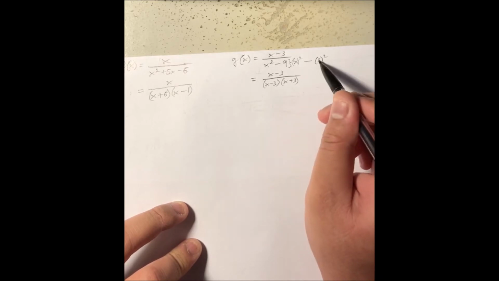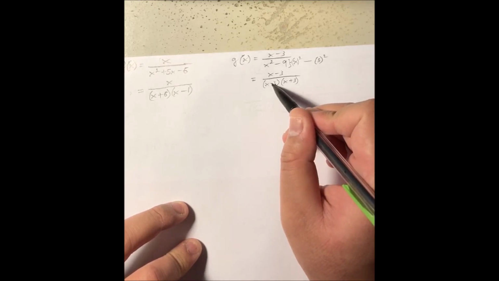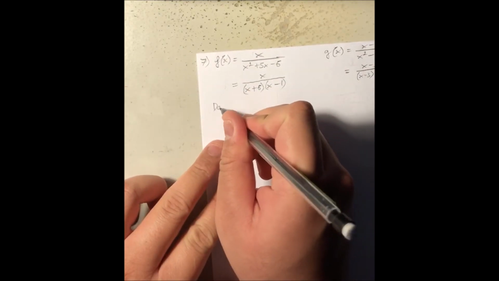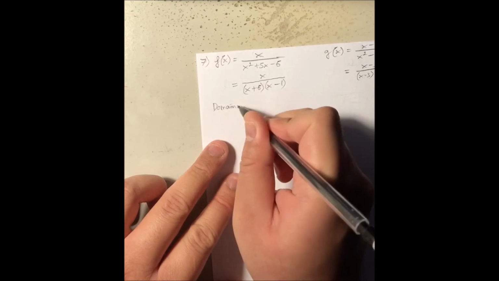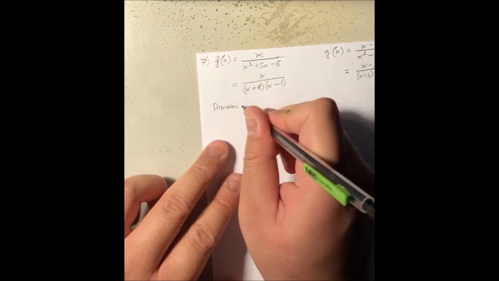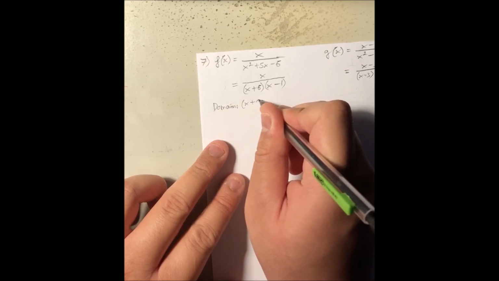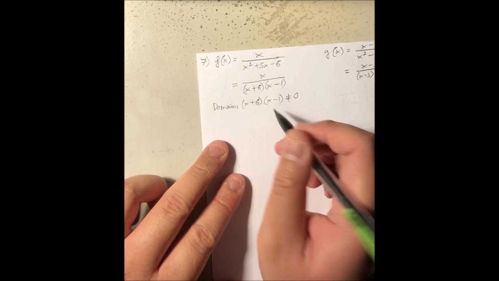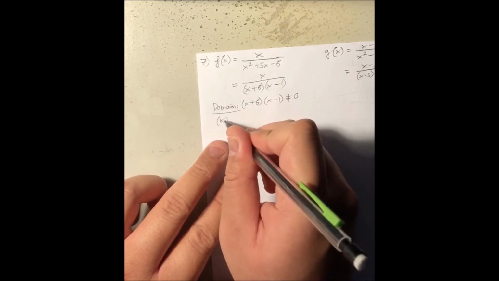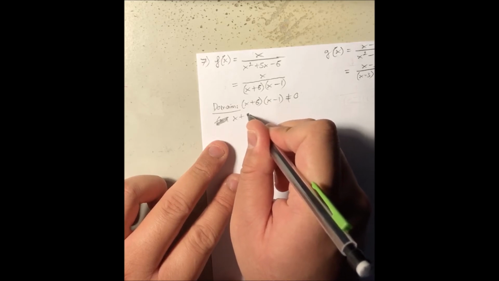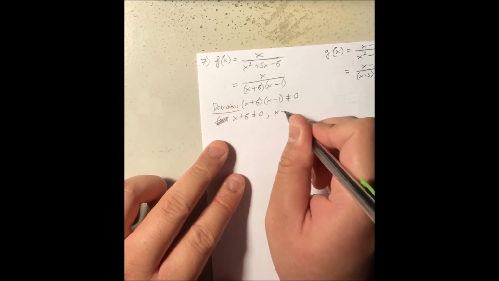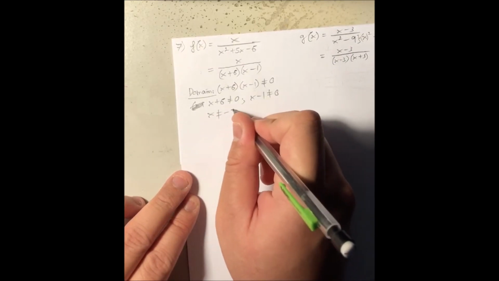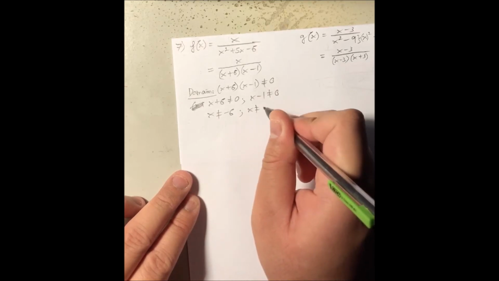You keep the two terms inside parentheses and put the minus sign in one parenthesis and a plus in the other. Now for the domain of the function f, you take the denominator and set it not equal to 0, and then you use the zero product property. Take each of these binomial factors and set it not equal to 0. So x plus 6 cannot be equal to 0, and x minus 1 cannot be equal to 0. So for x individually, we get x cannot be equal to -6 and x cannot be equal to +1.